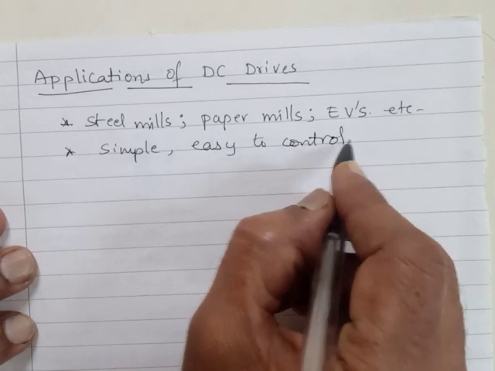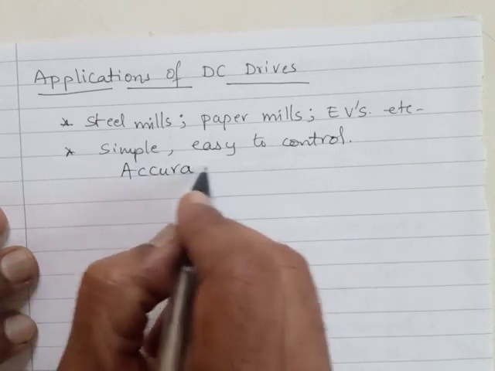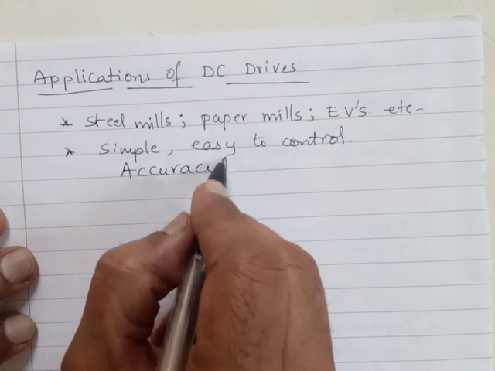They are simple and easy to control, and accuracy with this simplicity is very high.